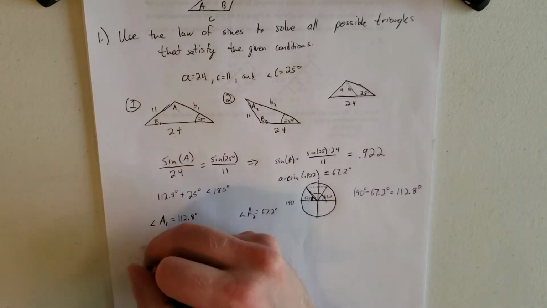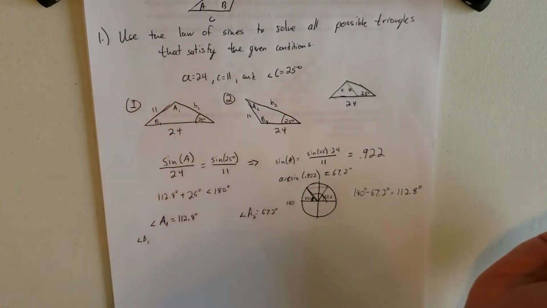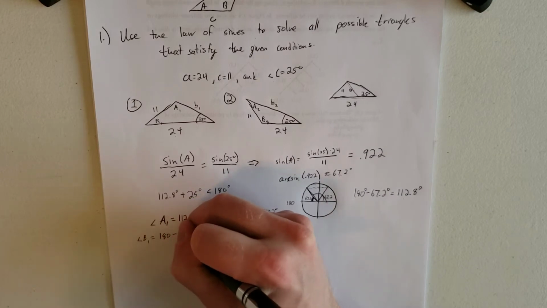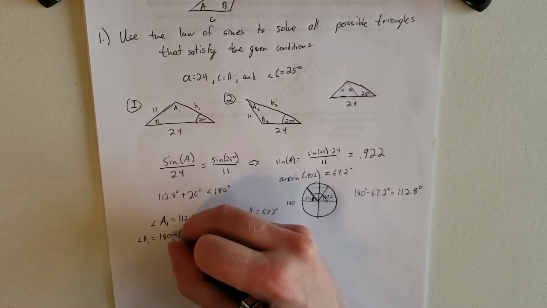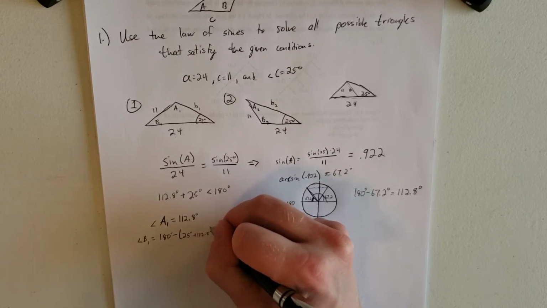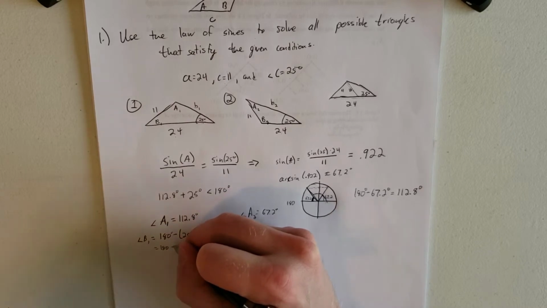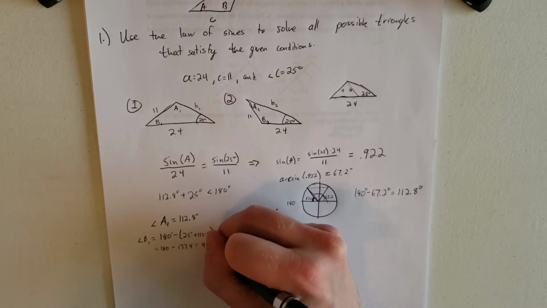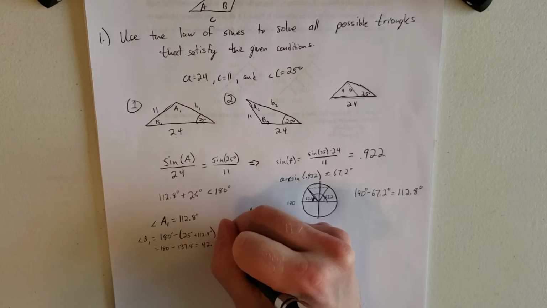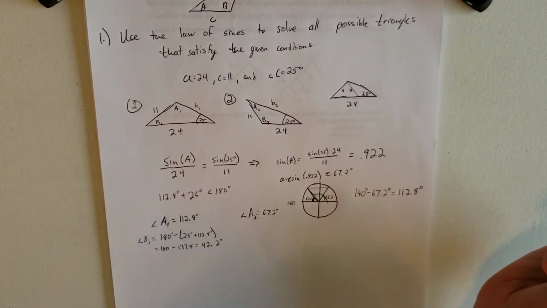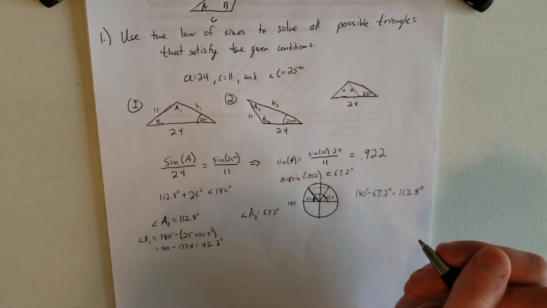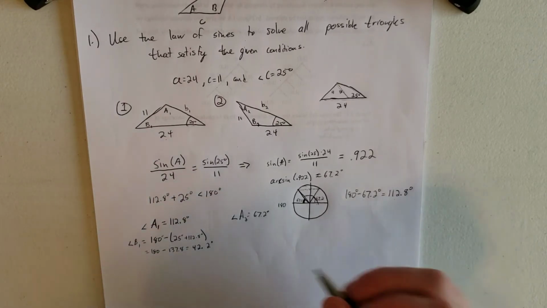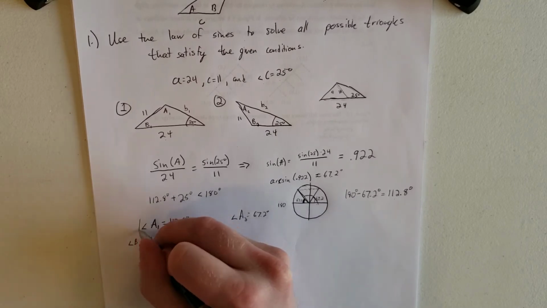Then we need to find angle B. Well, angle B1, so that's this first triangle, well, that is equal to 180 minus this sum here, the 25 degrees plus the 112.8 degrees. This is 180 minus 137.8, which is 42.2 degrees. Okay. So we get 42.2 degrees, and that is our angle B1.